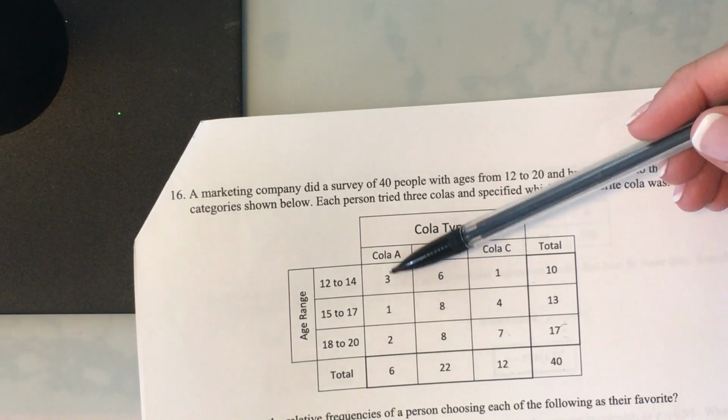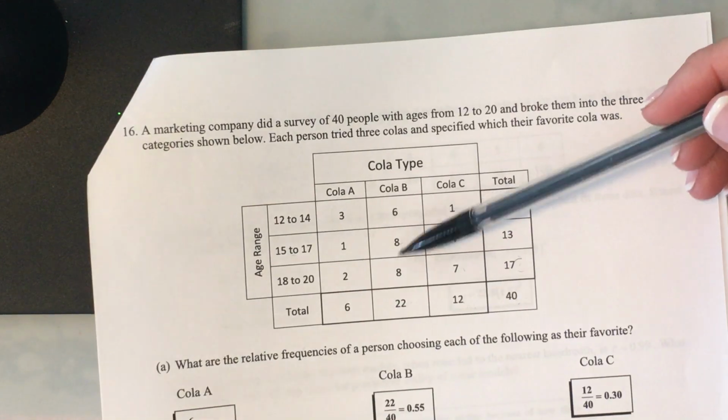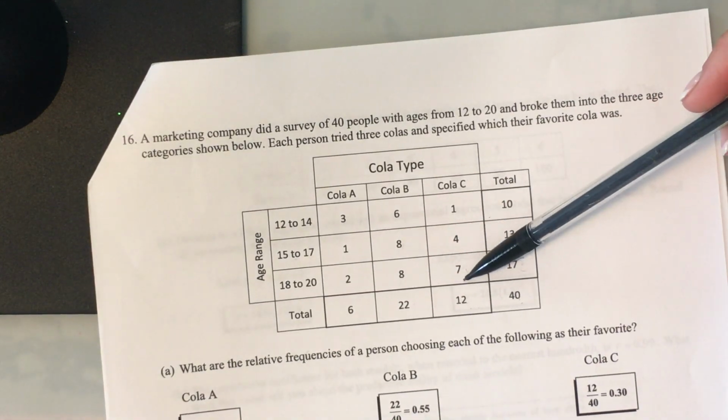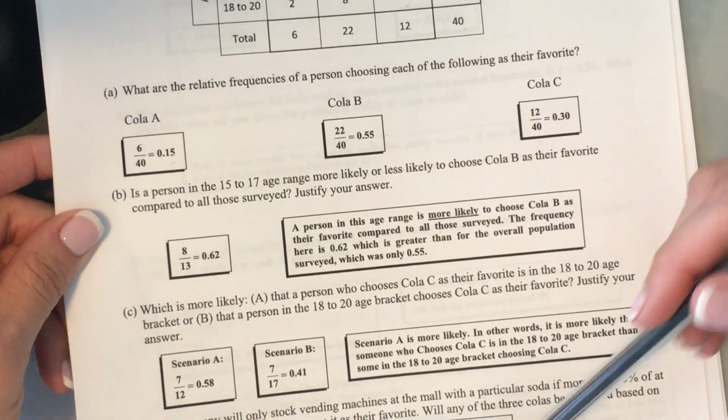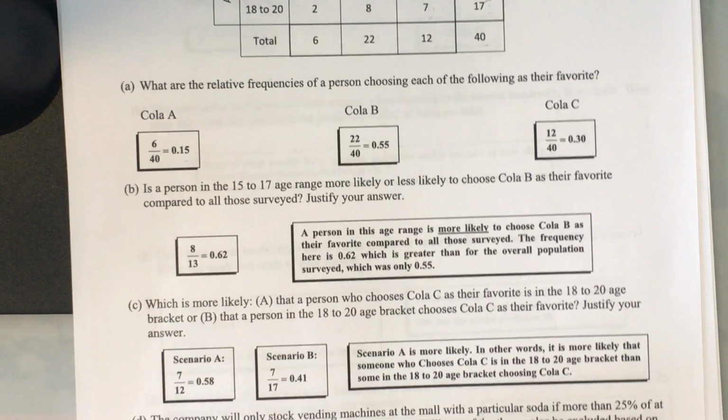So if we looked at Cola A, 3 was the largest. So we're going to figure that out. Here we did 8 just because 8 was the largest for that. And then here was 7. So that's why we tested those 3 and then said we were able to say we're not excluding.